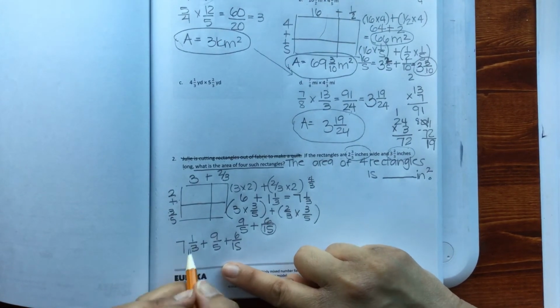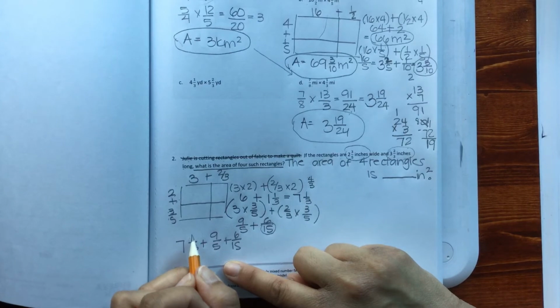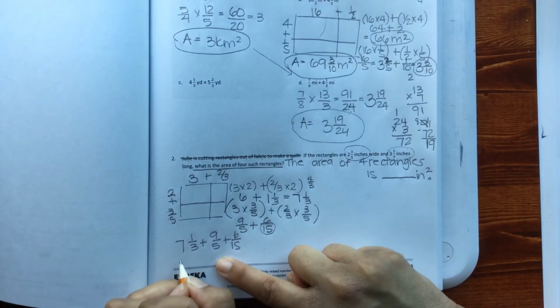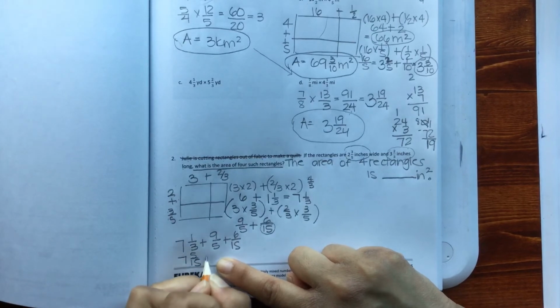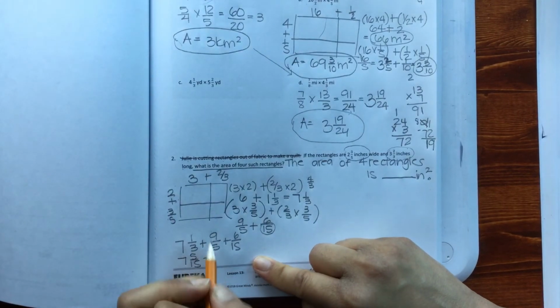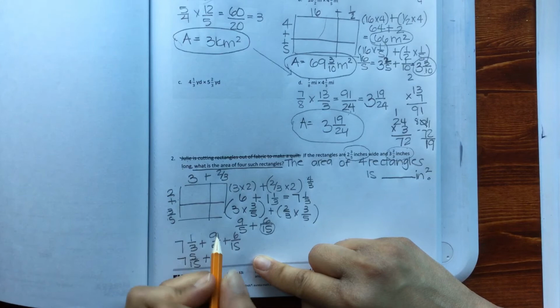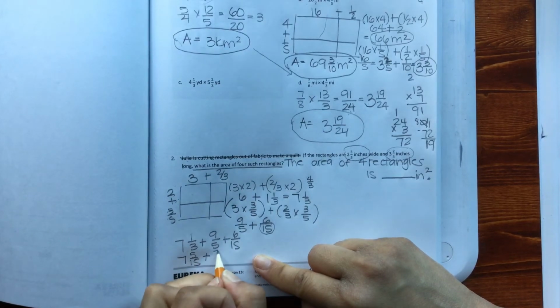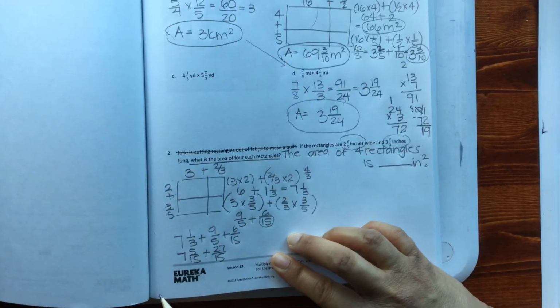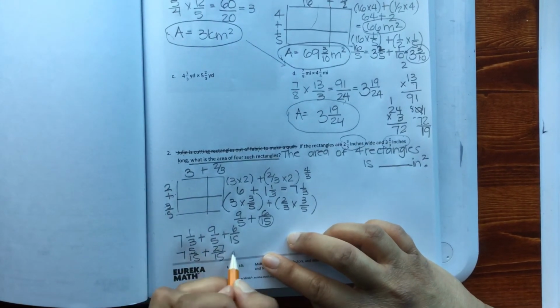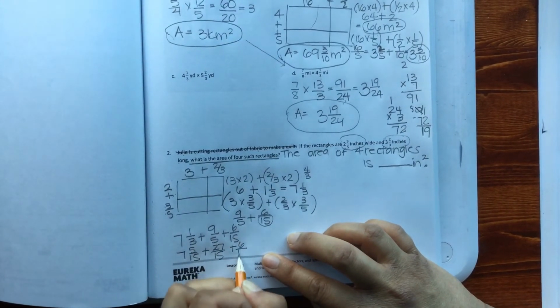So I know that 1/3 is the same as 5/15. So 7 and 5/15 plus. I know that 9/5 is going to be the same as 27/15. And then I have my 6/15.